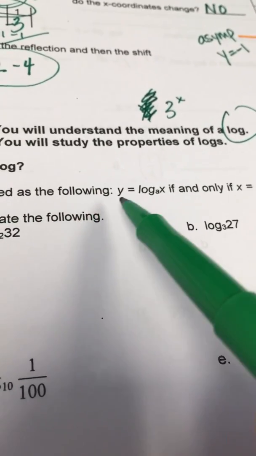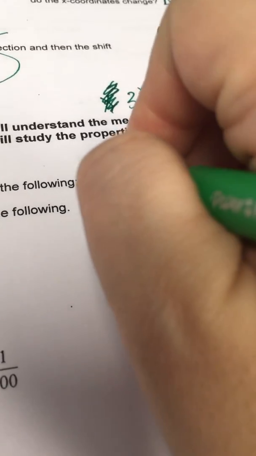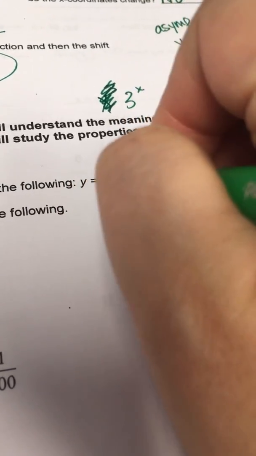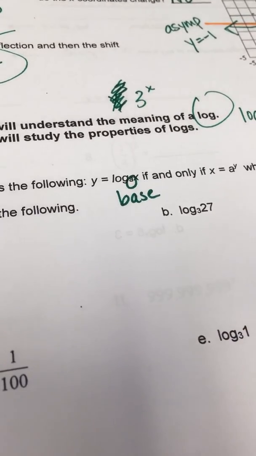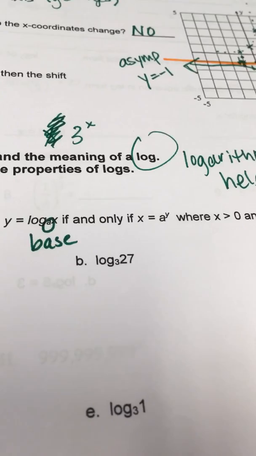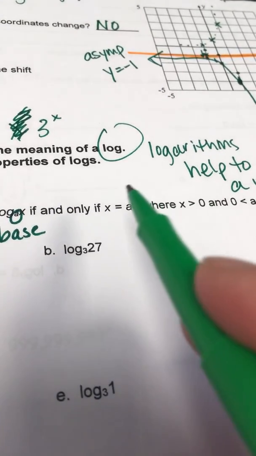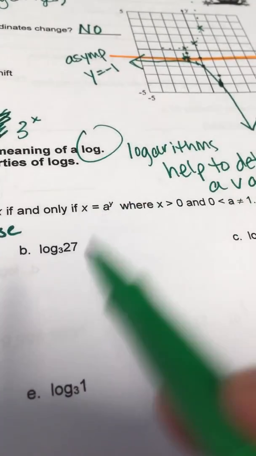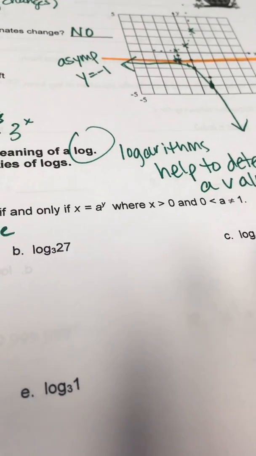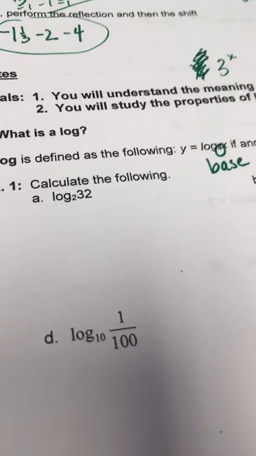Sorry. All right, so a log is defined as the following. Y equals a sub this. This is the base. This will always remain the base, whether you are in log form or exponential form, if and only if we switch around. I'll show you how to switch these from log to exponential in a second. All right, so calculate the following. So anytime we do these, we want to set it equal to some answer.